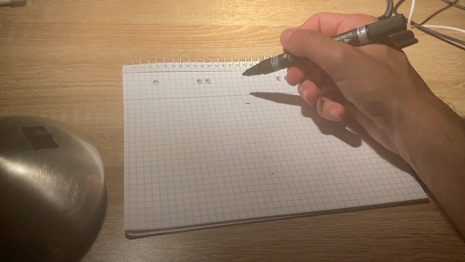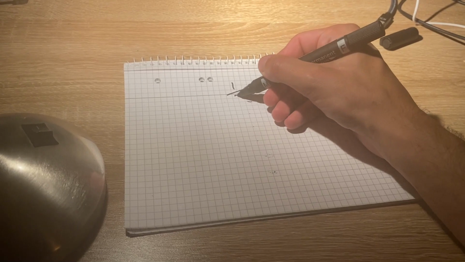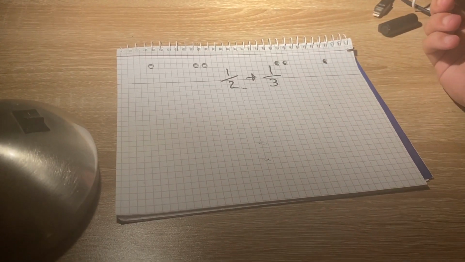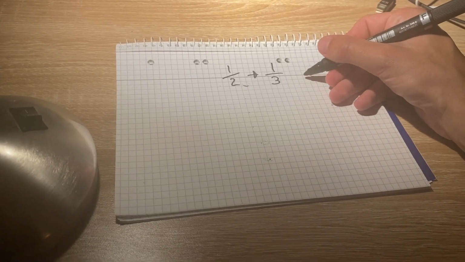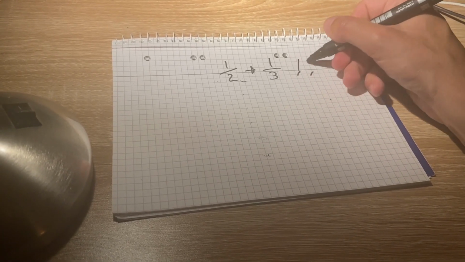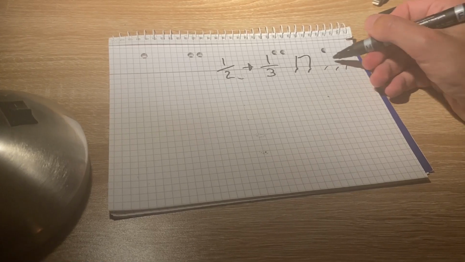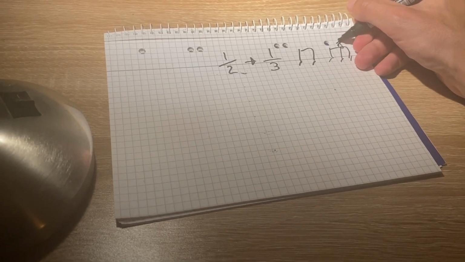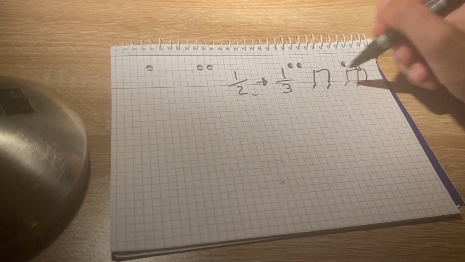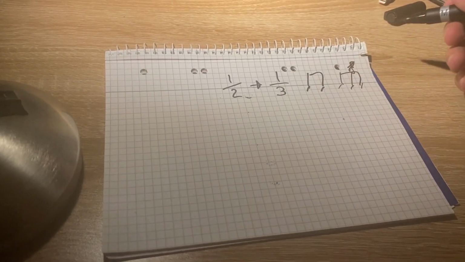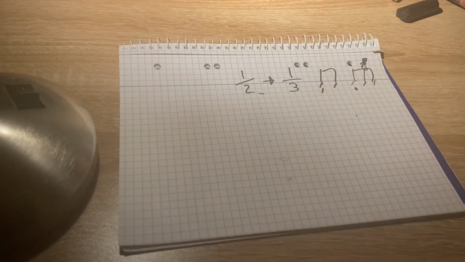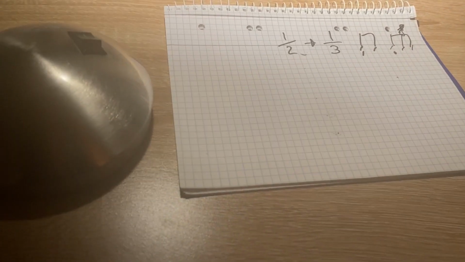So let's start with the first ratio, which is going from 2 to 3, which could also be changing from 8th notes to 8th note triplets, having both the same tempo. So having the beat here and here. All right, so let's find out.